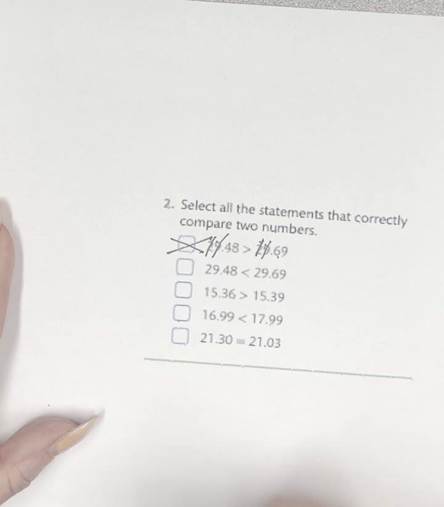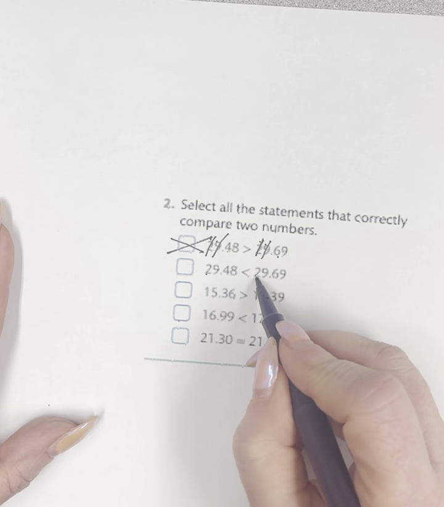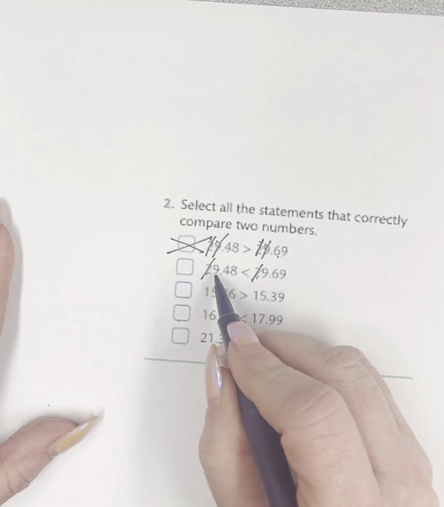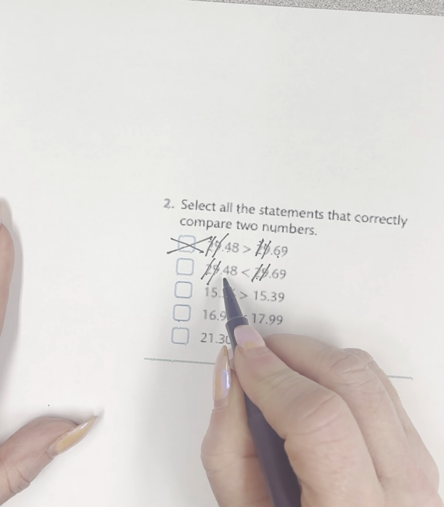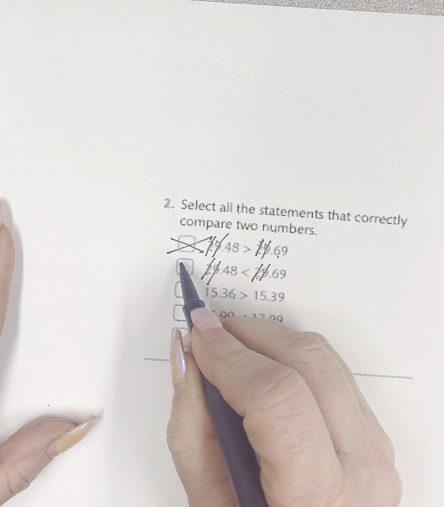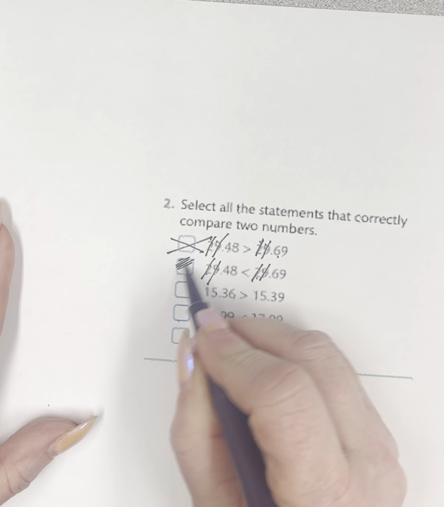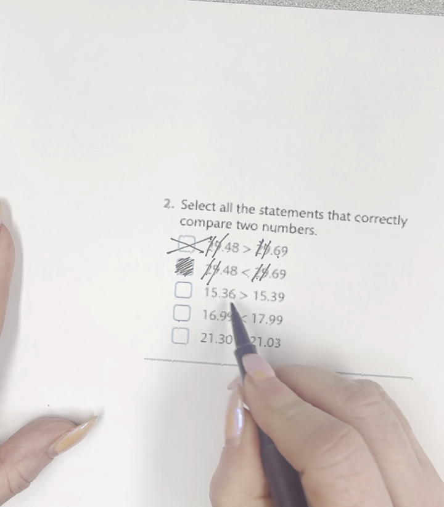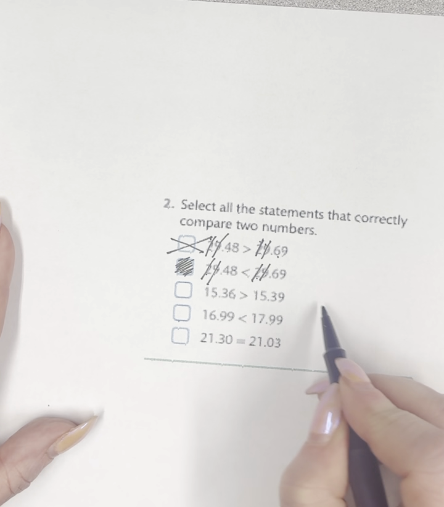And I'm going to do the same process again. 20 and 20, 9 and 9, 0.4, 0.6. 0.4 is less than 0.6, so that is correct. 15.36 is greater than 15.39.